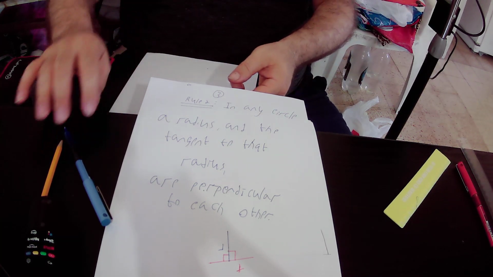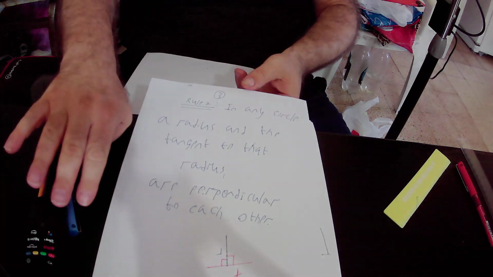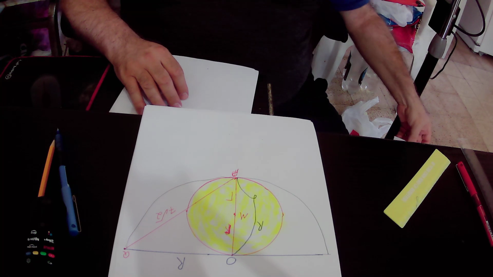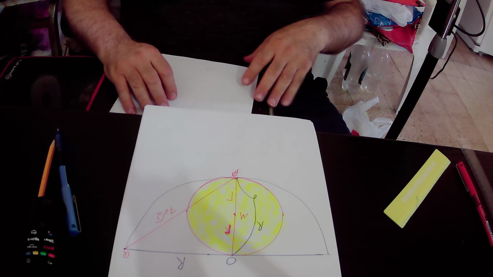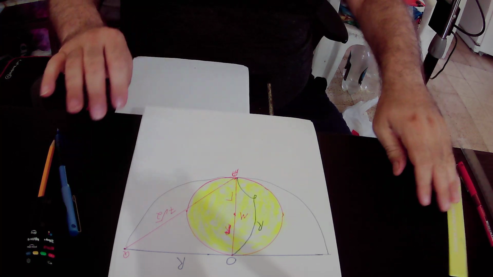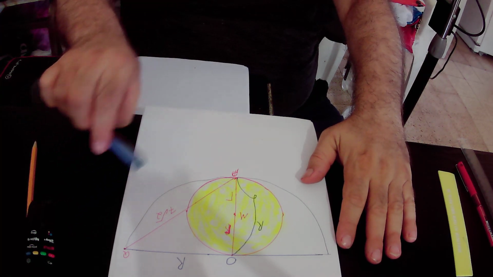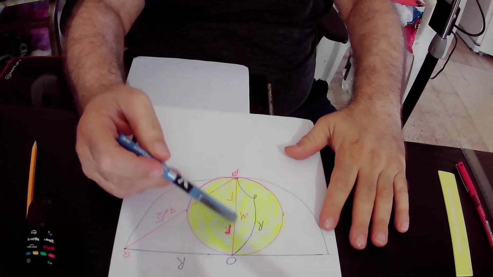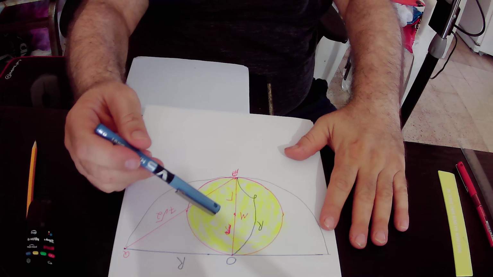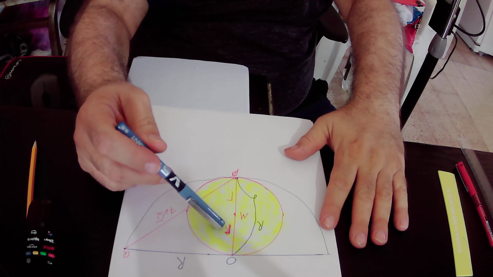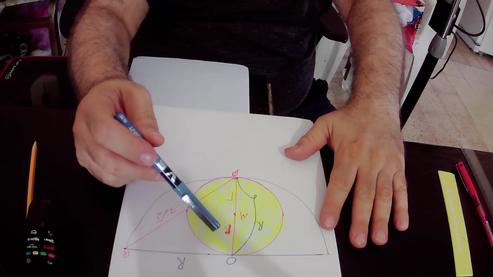Actually, we can implement rule number 2 in our circles because we have a line segment MO, that is the radius of the yellow circle.